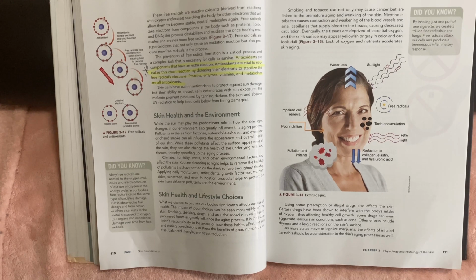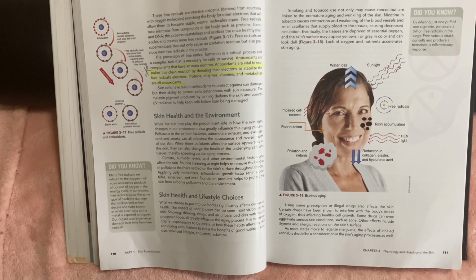Using some prescription or illegal drugs also affect the skin. Certain drugs have been shown to interfere with the body's intake of oxygen, thus affecting healthy cell growth. Some drugs can even aggravate serious skin conditions such as acne. Other effects include dryness and allergic reaction on the skin surface.